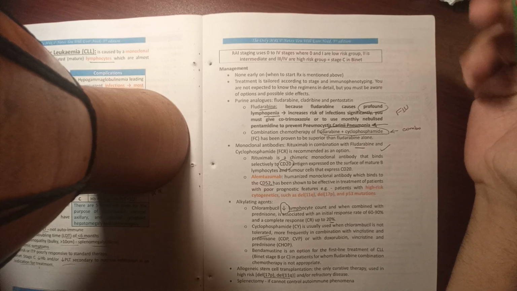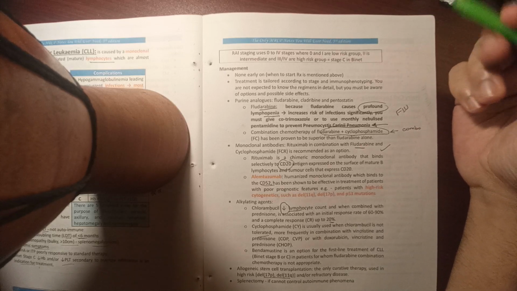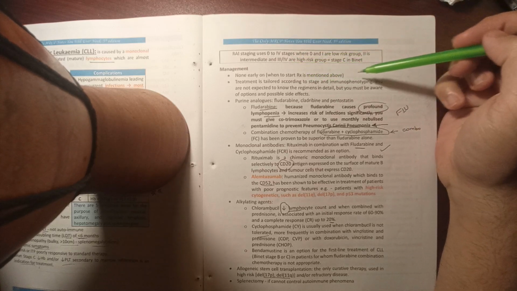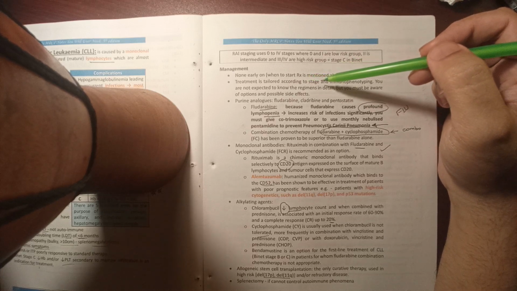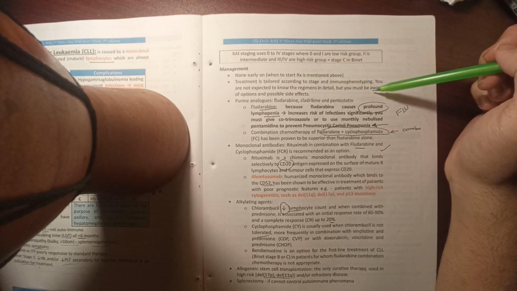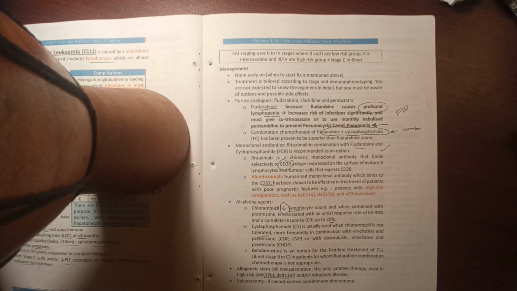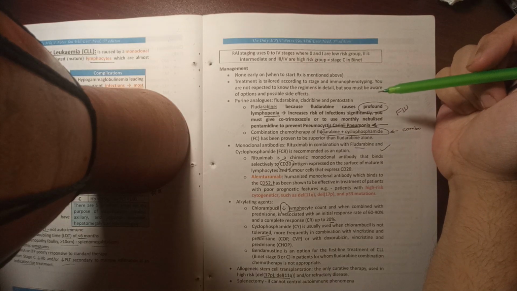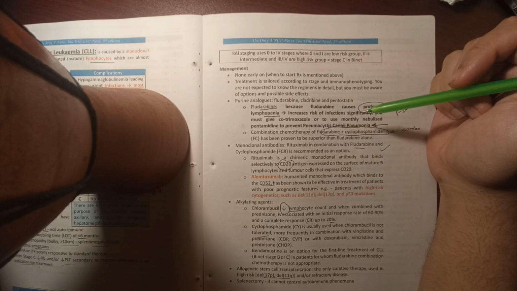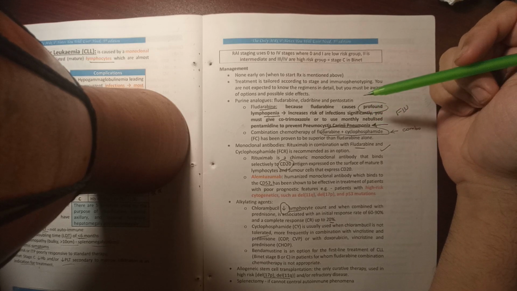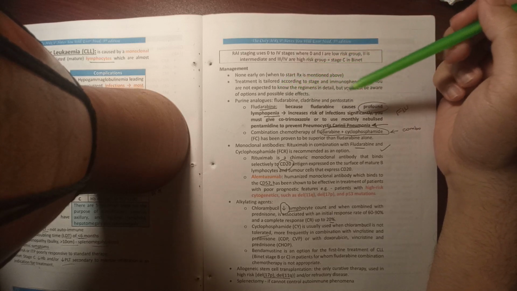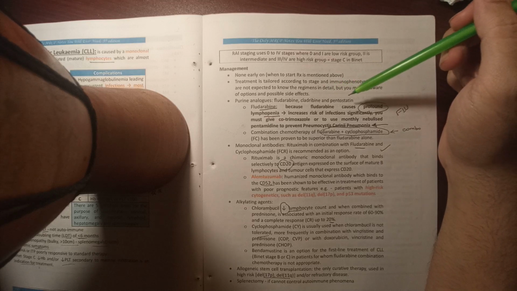Okay, so what do you use for CLL? Incidental finding, as I've said, none early on, so there's no treatment at first. Treatment is tailored according to stage and immunophenotyping. You are not expected to know the regimens in detail, but you must be aware of the options and possible side effects. Purine analogs can be used: fludarabine, cladribine, and pentostatin.